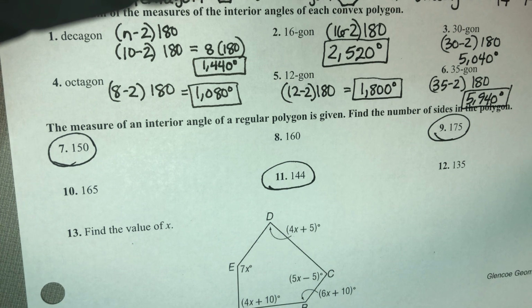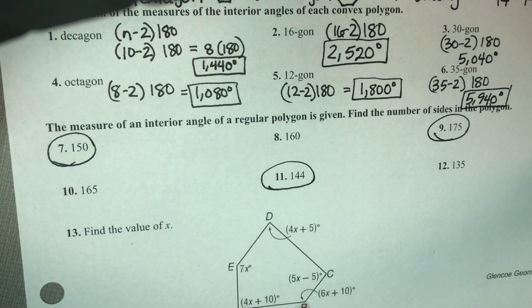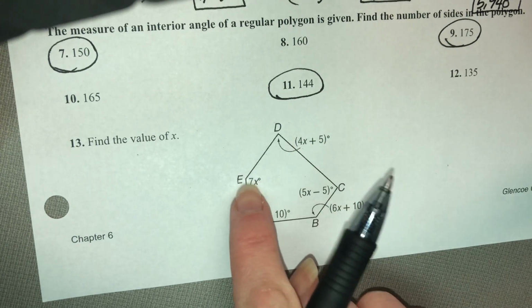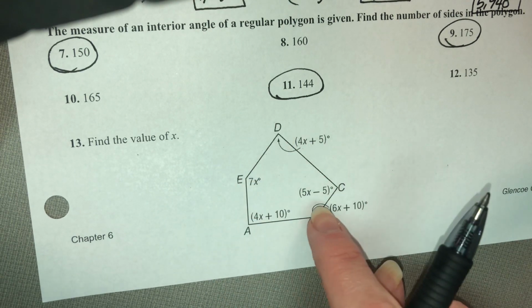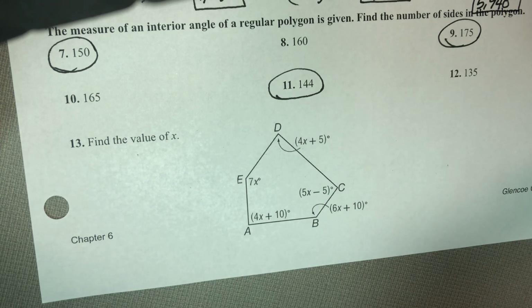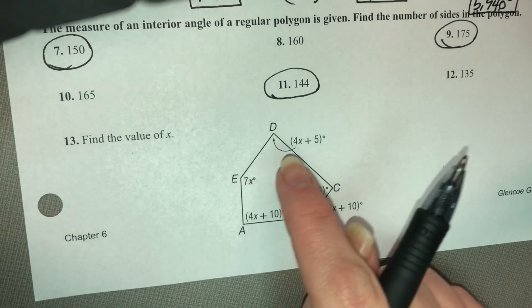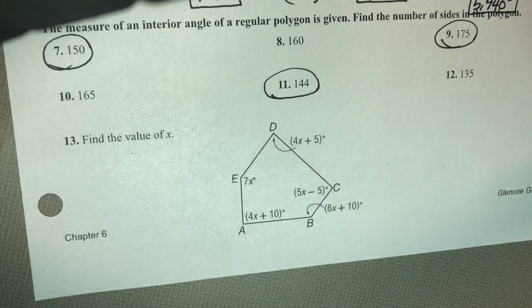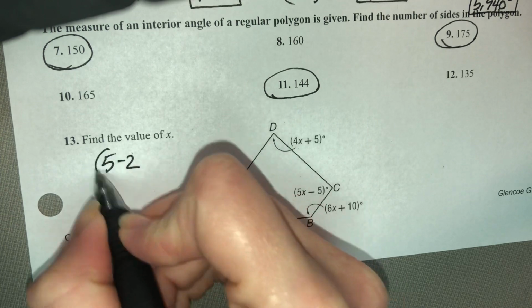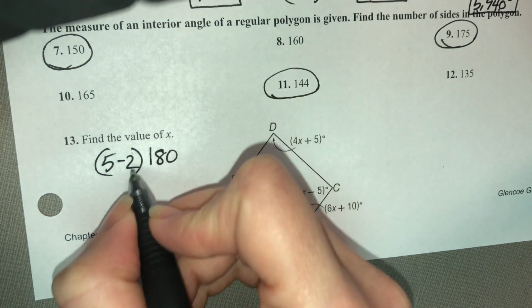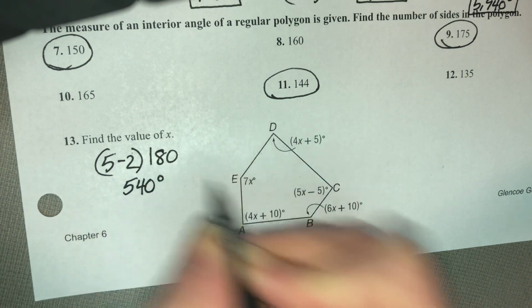Number 13 says find the value of x. Well, this is kind of like one of those problems where they ask you to find x in a triangle. Remember, you had to add all the angles together and put it equal to 180. Well, this one is going to be done quite similarly, except they don't equal 180 this time. This polygon has 1, 2, 3, 4, 5 sides. So it's 5 minus 2 times 180 to get the degree total. So 5 minus 2 is 3, and 3 times 180 is 540 degrees.